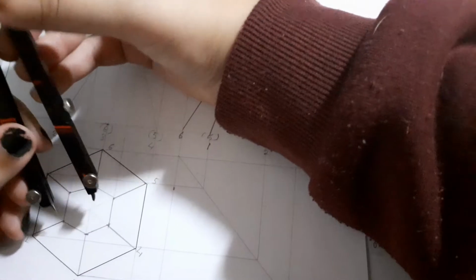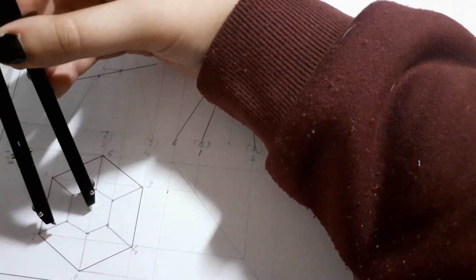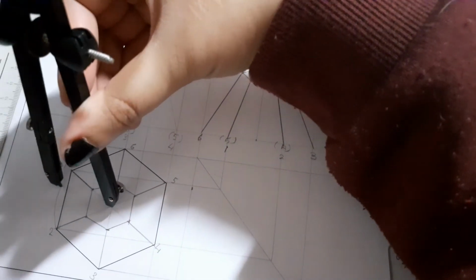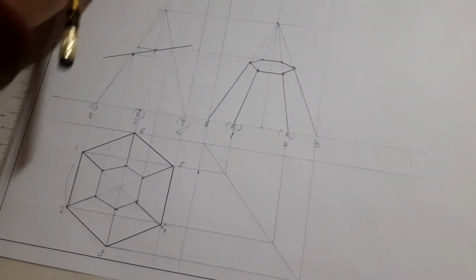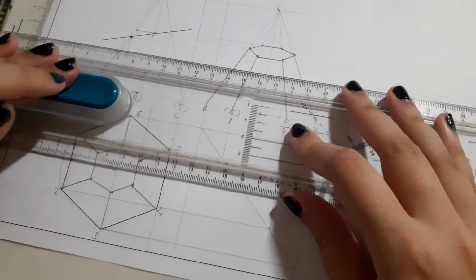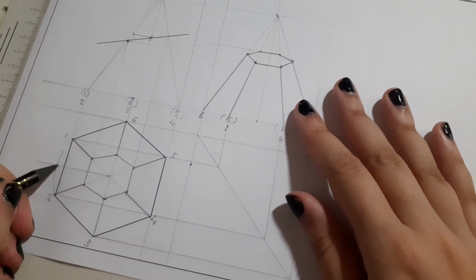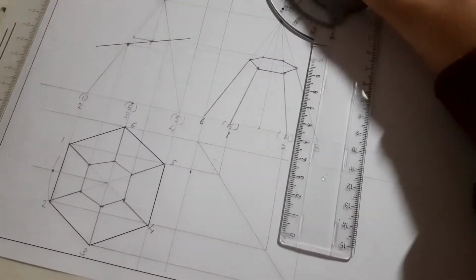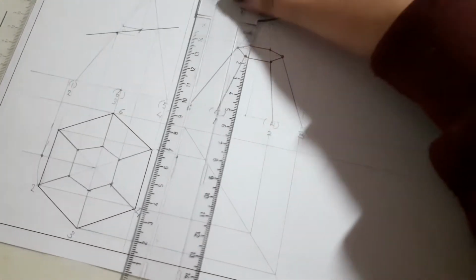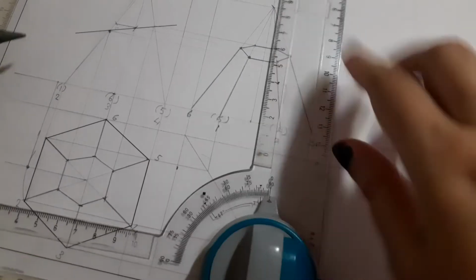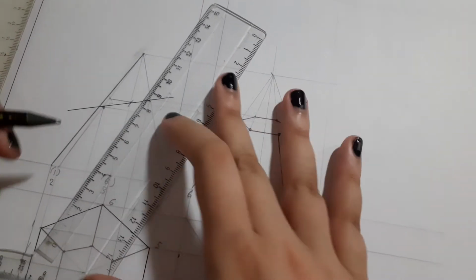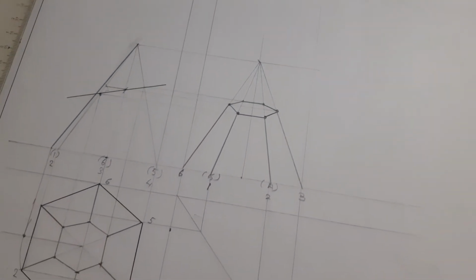So we place our compass in the center, open till a point, and draw an arc like this. Then from the center, we draw out the horizontal line. They meet over here. We take this up to the bottom of the front view, and we join this point to the top of the pyramid. And that is the true length.